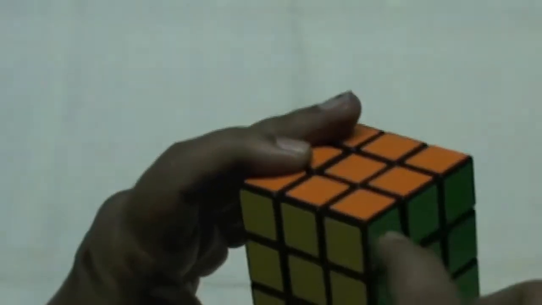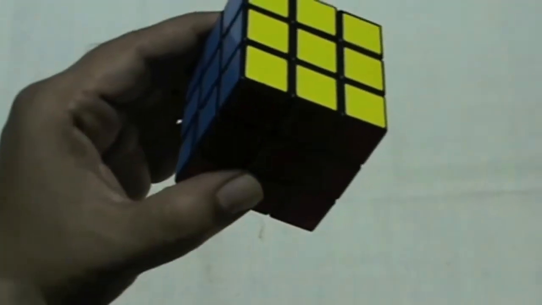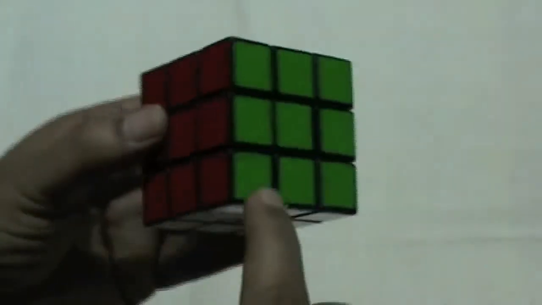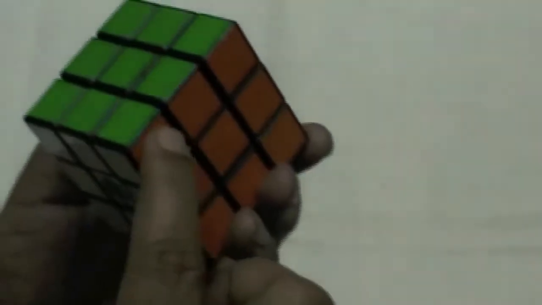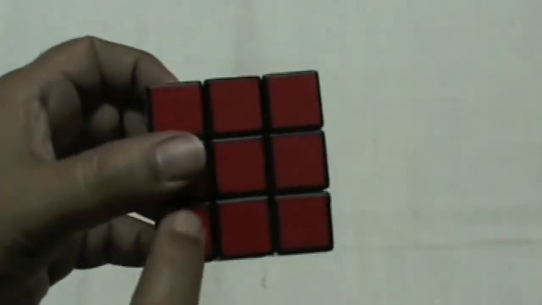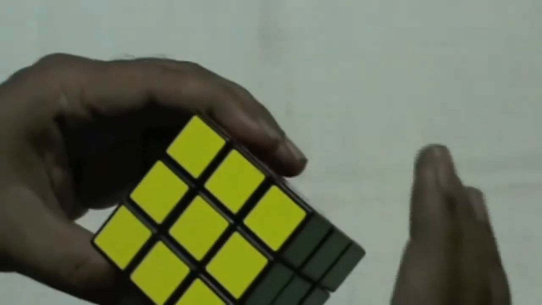And look at this, 1, 2, 3 colors. And this, 1, 2, 3 colors. And again this, 1, 2, 3. 3 colors, or 3 stickers? Here again, 1, 2, 3. And here, 1, 2, 3. And this side, 1, 2, 3. And here, 1, 2, and this one, 3. See, all the 8 corners have 3 stickers.